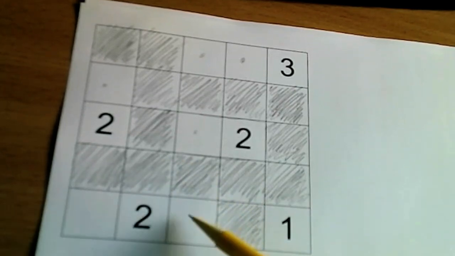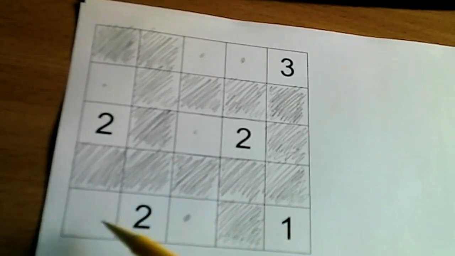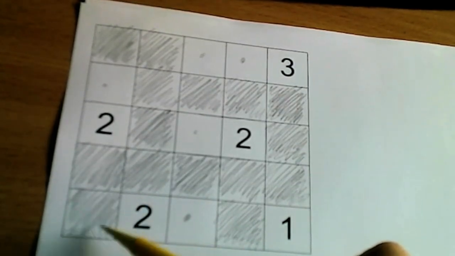And finally we can see if this one weren't shaded, it would be a 2 by 2 block. So this has to be unshaded and this is shaded, completing the small Nurikabe.